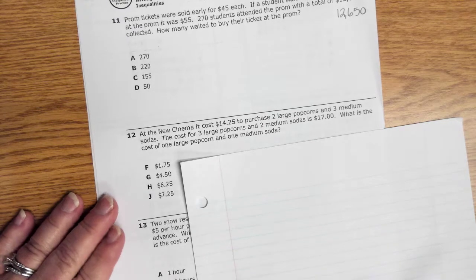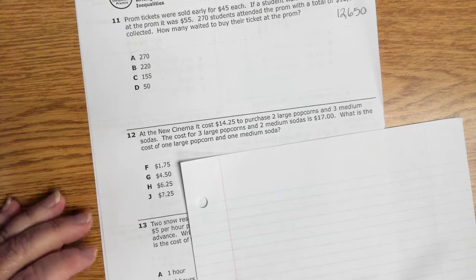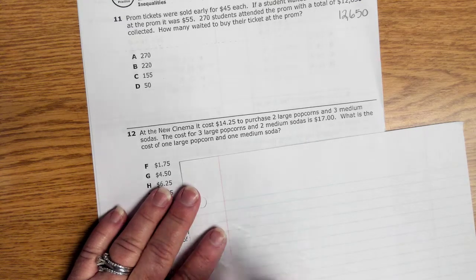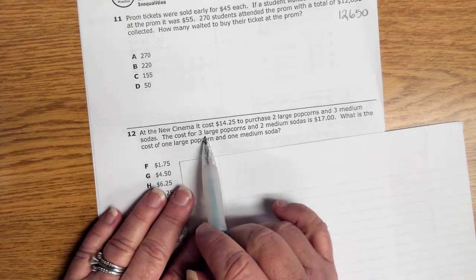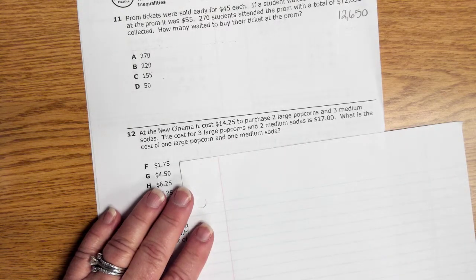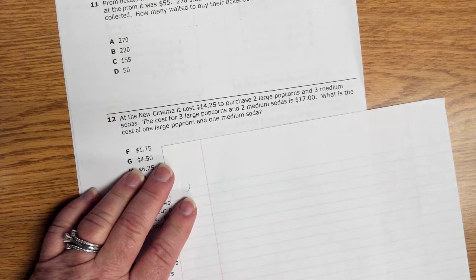At the new cinema, it costs $14.25 to purchase 2 large popcorns and 3 medium sodas. That's cheap. The cost for 3 large popcorns and 2 medium sodas is $17. What is the cost of 1 large popcorn and 1 medium soda?